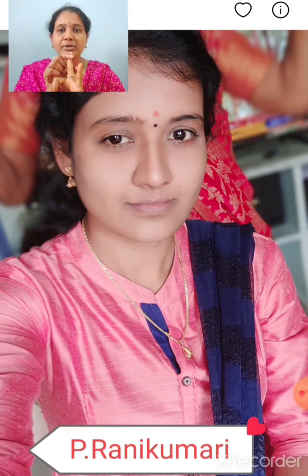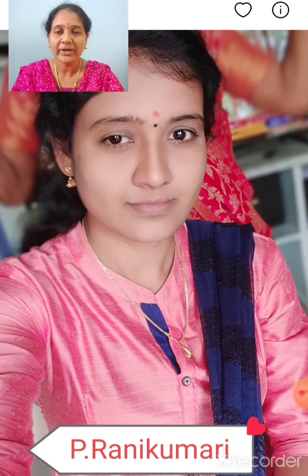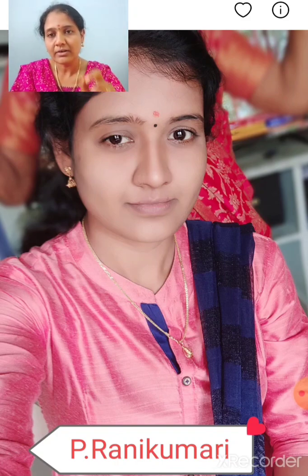Next, coming to the fundamentals, that means trigonometric ratios. 6 types of trigonometric ratios, and then trigonometric values for the different angles. Next, complementary angles for the trigonometric ratios, and then trigonometric identities. These are the basic concepts.